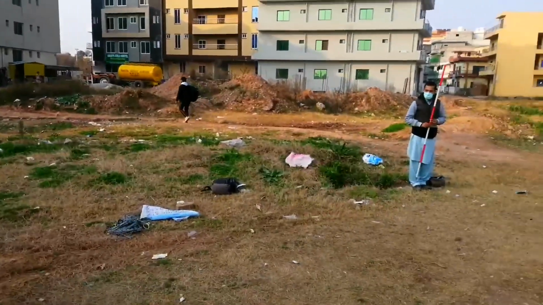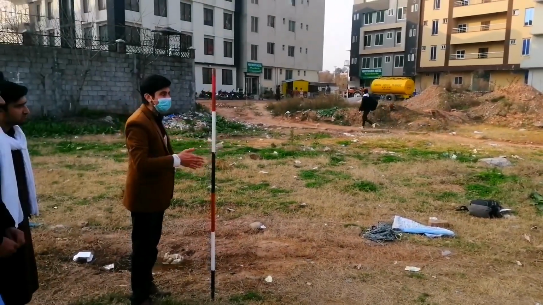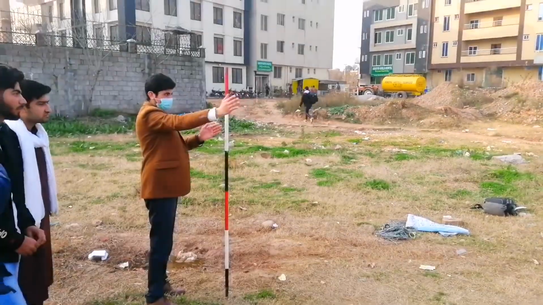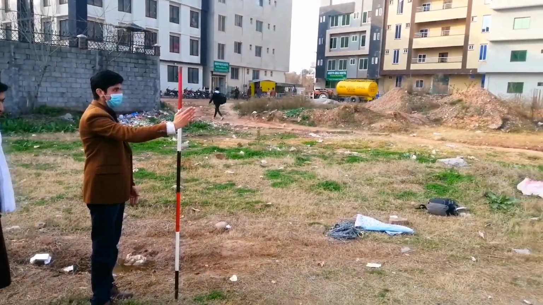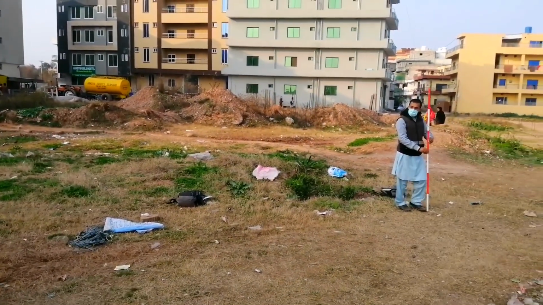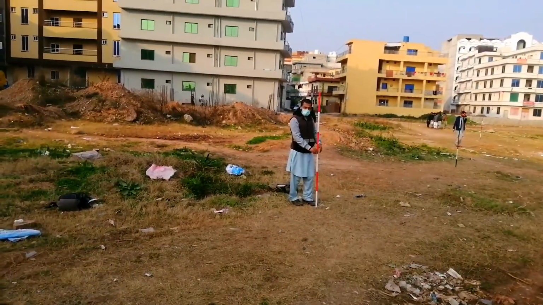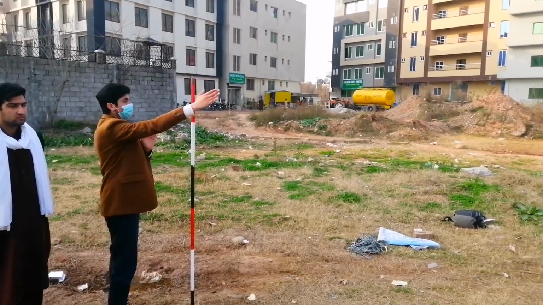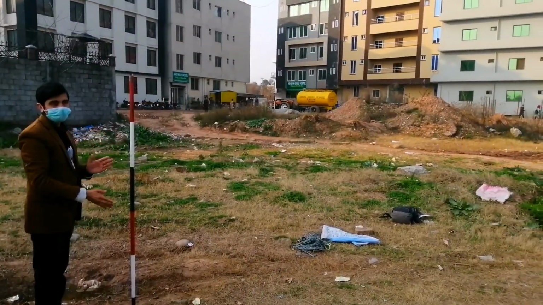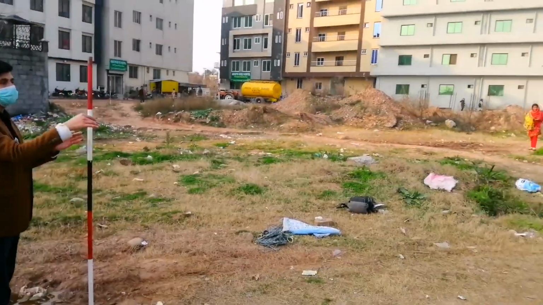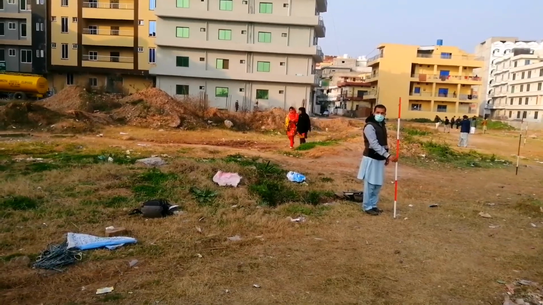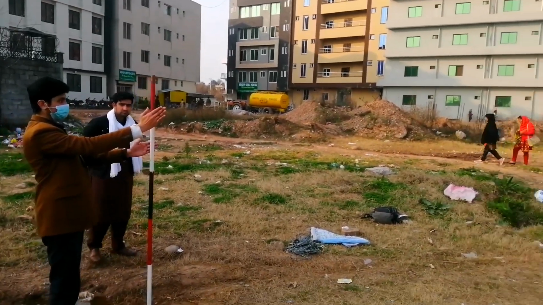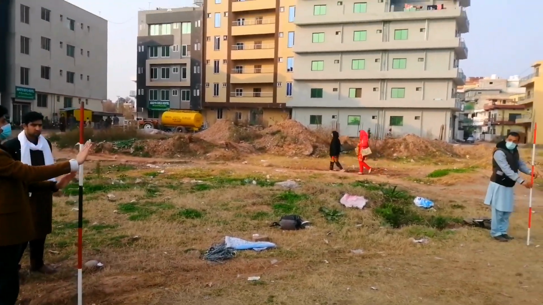What we are going to do is align these two stations by establishing the intermediate points. Another student is standing here. I will guide that student to come in the line of my first point, such that I cannot see the other point of that location. I am guiding him to come over there to align this line.